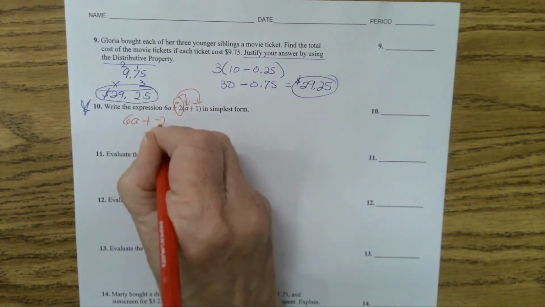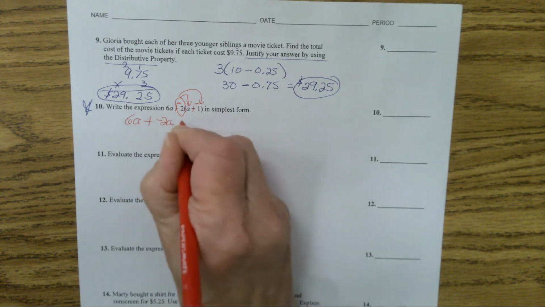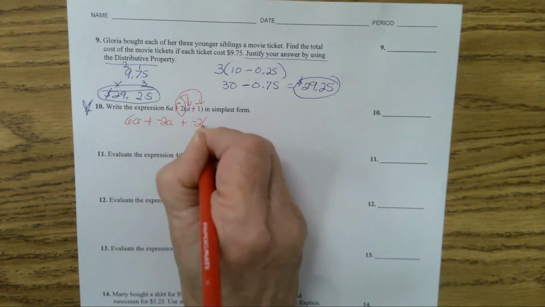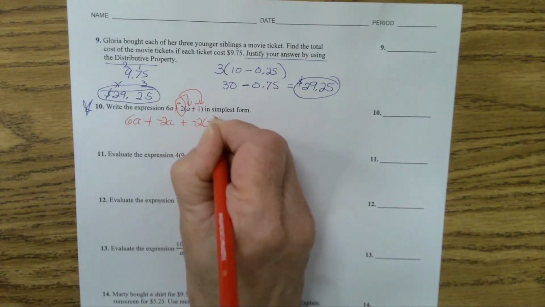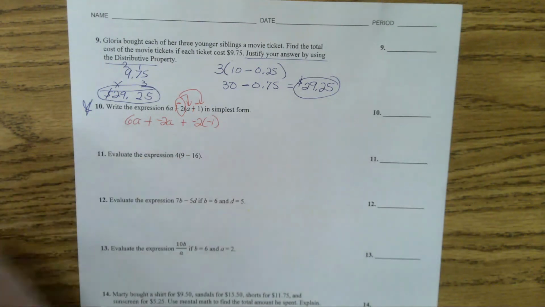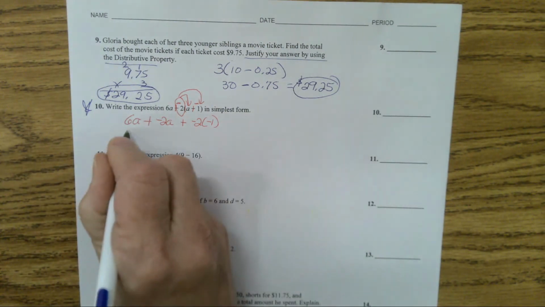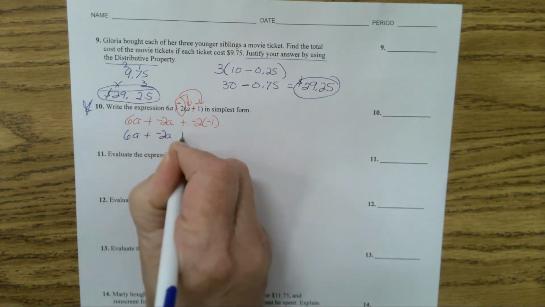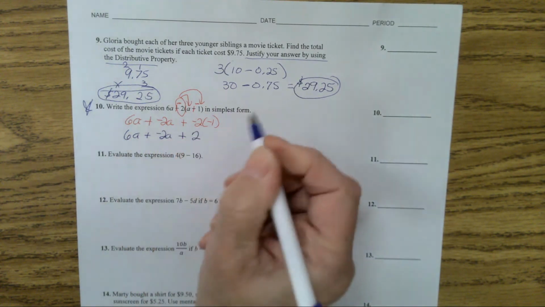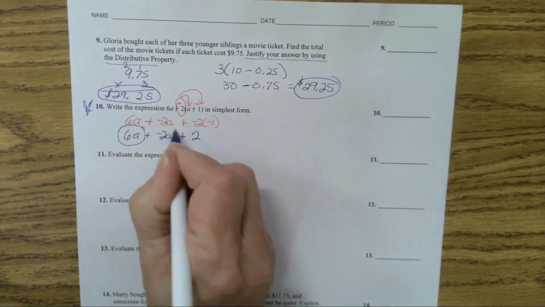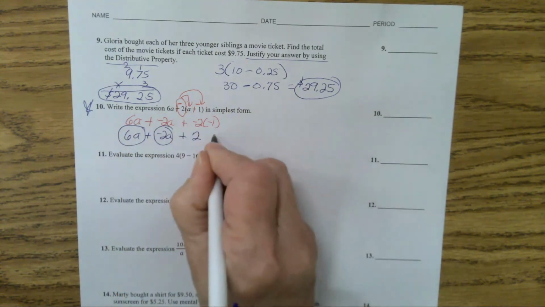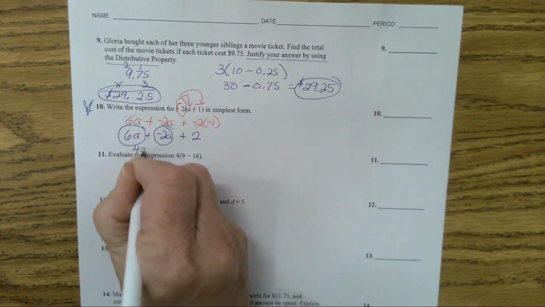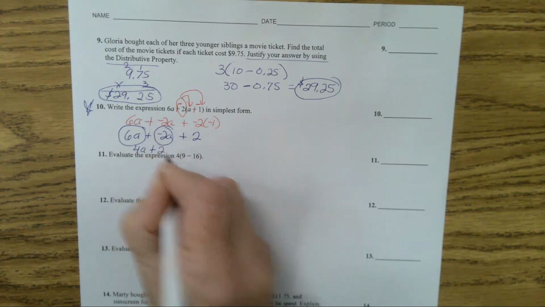Negative 2 times a plus negative 2 times negative 1. Let's simplify this expression. 6a plus negative 2a plus 2. 6a plus a negative 2a gives you 4a, and the answer is 4a plus 2.